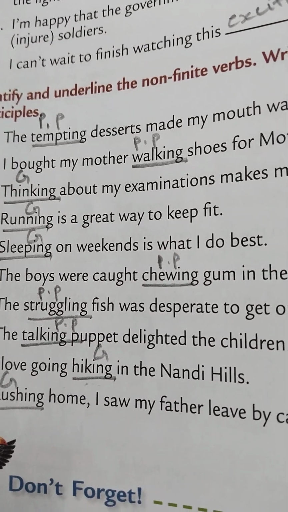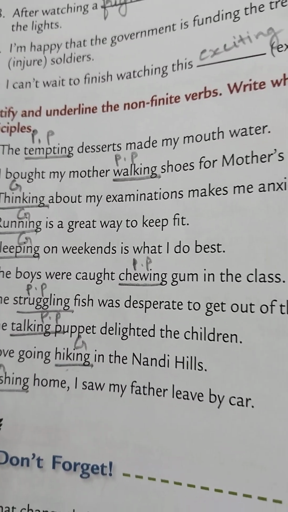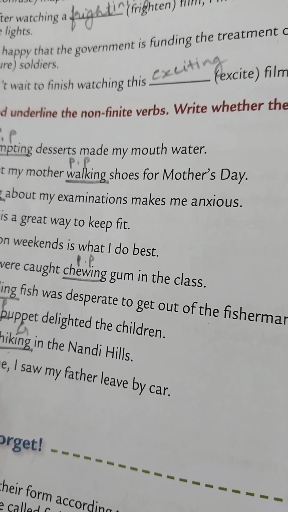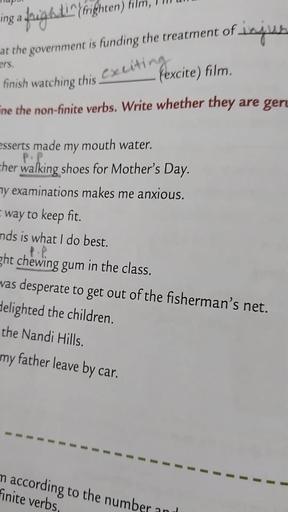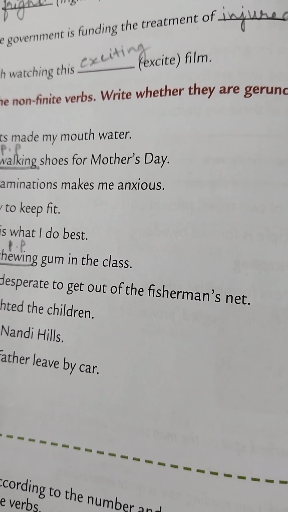So in the same way, children, you will do all the questions. Do them, go through the video thoroughly, and we will discuss them in the class.